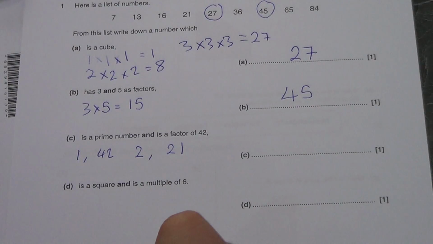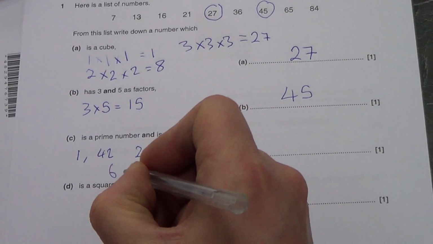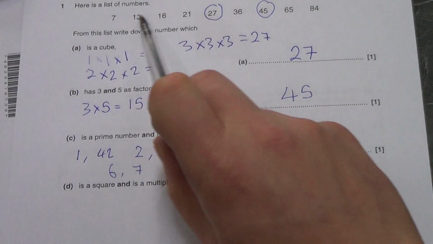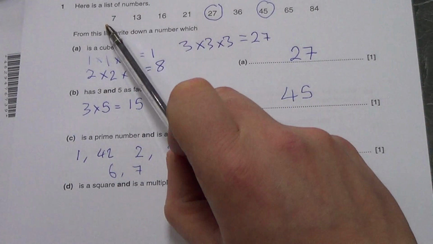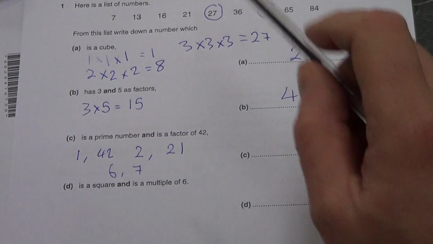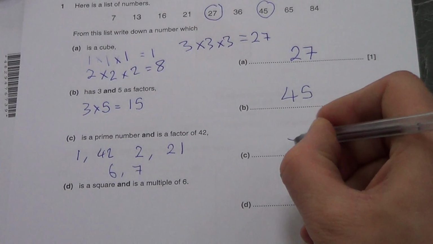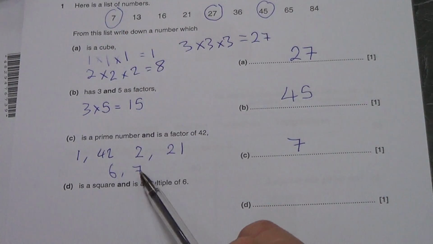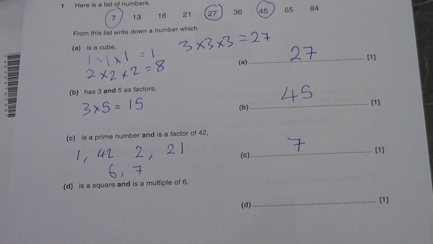Other factors, I'm going to have 6 times 7 gives me 42, and I'm looking along my list, and there it is. I can see 7, so I don't need to worry about finding any more factors. 6 times 7, 7 is a factor of 42, and it's a prime number because it won't divide by anything else.